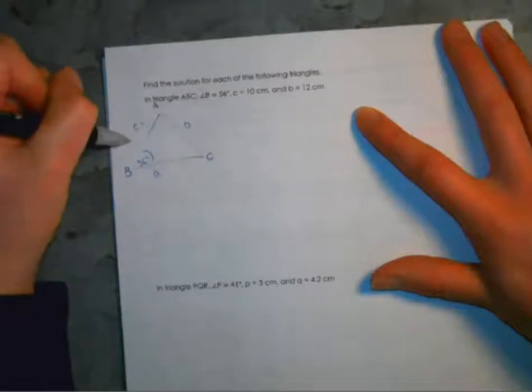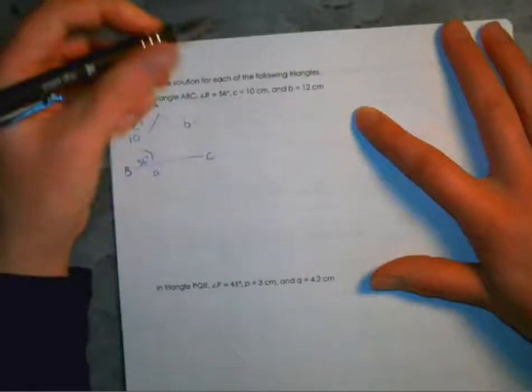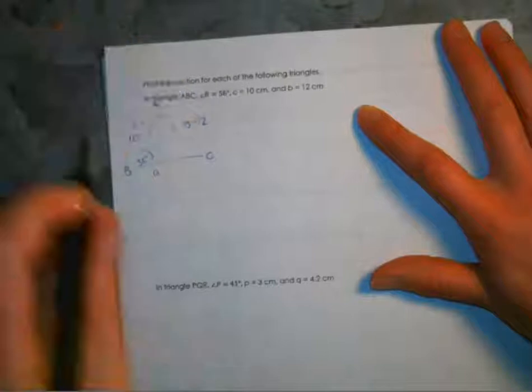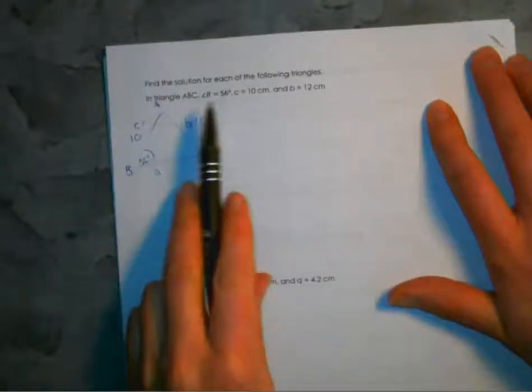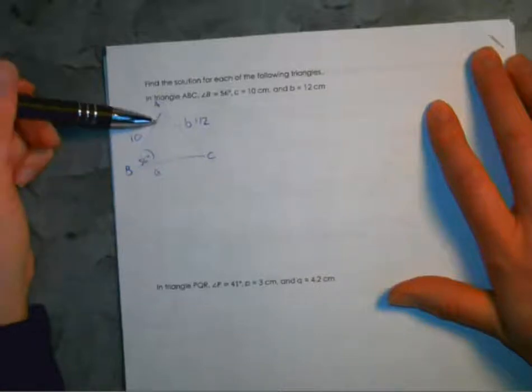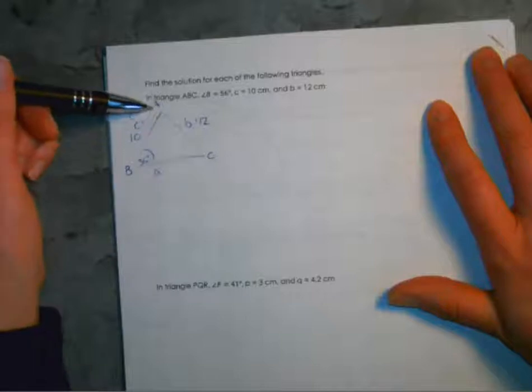So C equals 10. I'm not going to include the units in the drawing just so that I'm not getting messy in there. And then side B is 12 centimeters. Okay, so I need to solve for everything that's missing. Right now I only have one angle, so I need to solve for another angle before I can solve for the third easily by using the 180 degree rule.